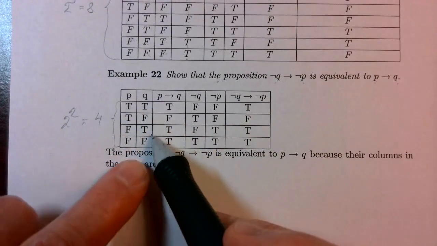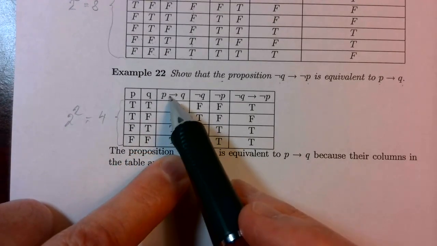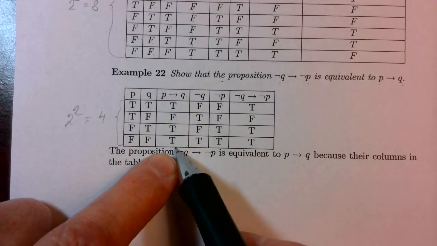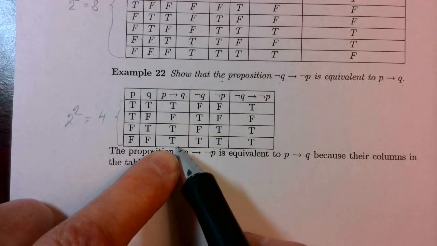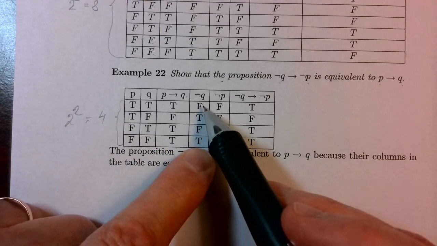Fill out the first two columns in standard order. If P then Q: these truth values come from the definition of conditional proposition.